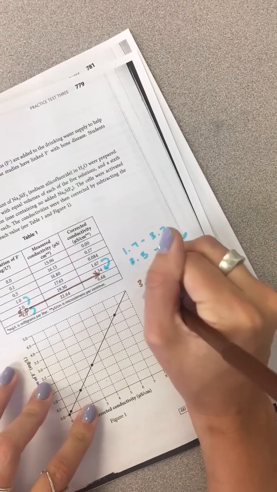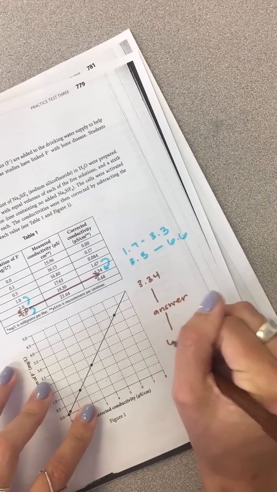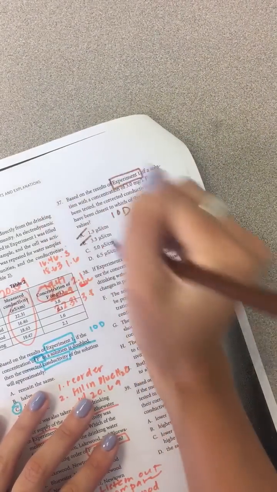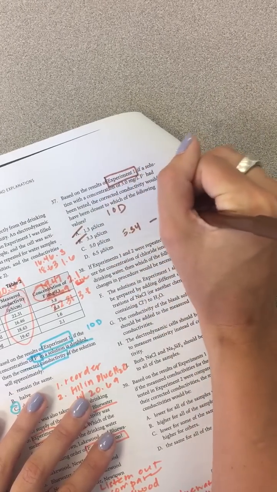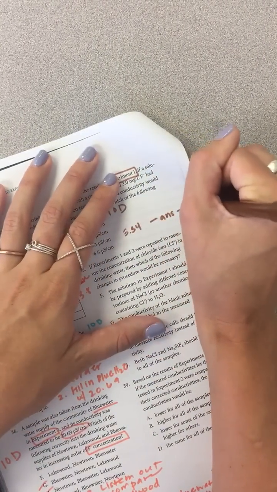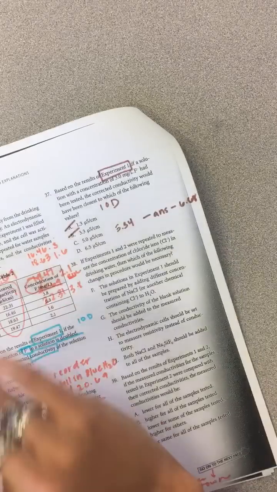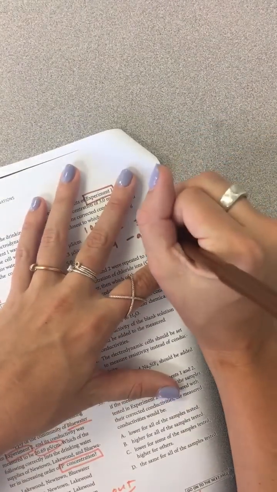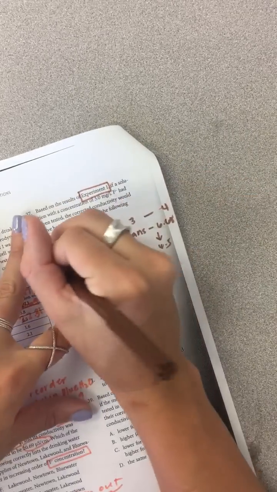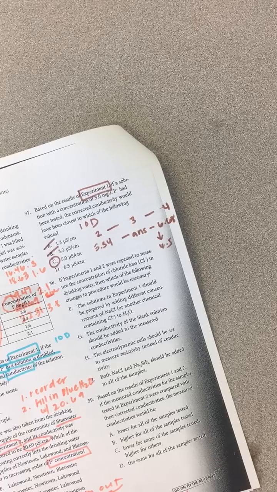Mosey over to that way. So it's going to be between 3.34, answer, and 6.68. Nope. Too small, too small. Alright, now we have 3.34, answer, and 6.68. So which one is it going to be, 5 or 6.5? 3 is directly in the middle of 2 and 4, and 6.5 is too close over here. So the answer is C, because that's more of a middle ground. Alrighty.